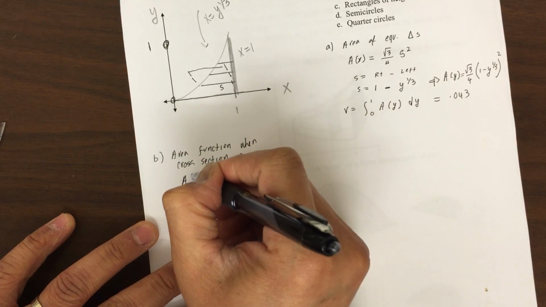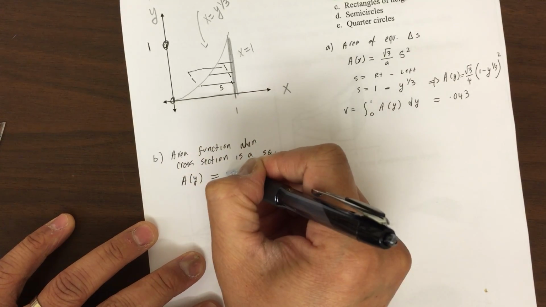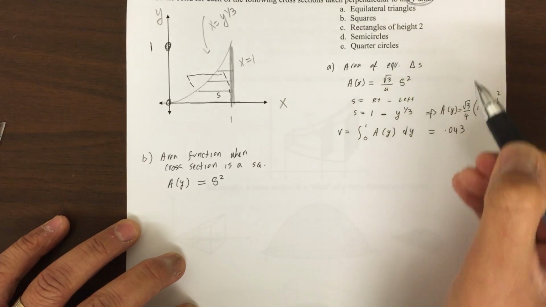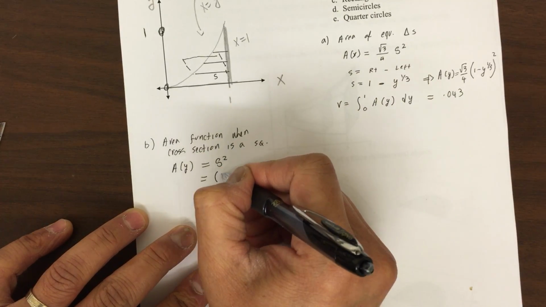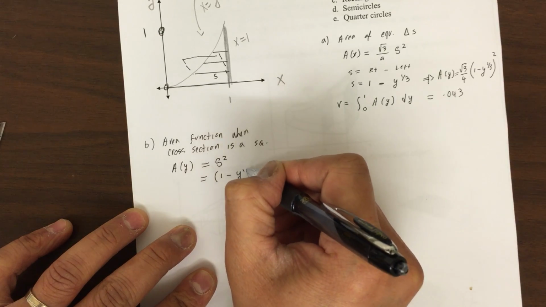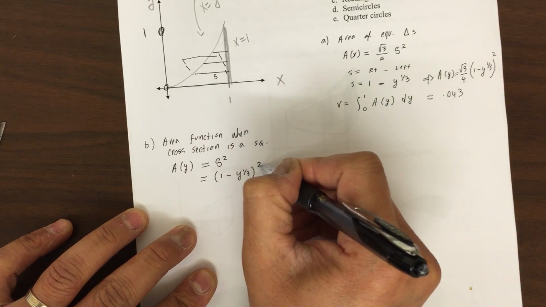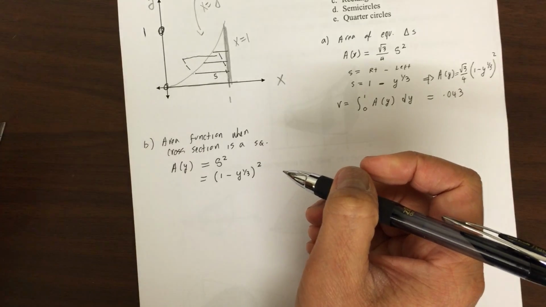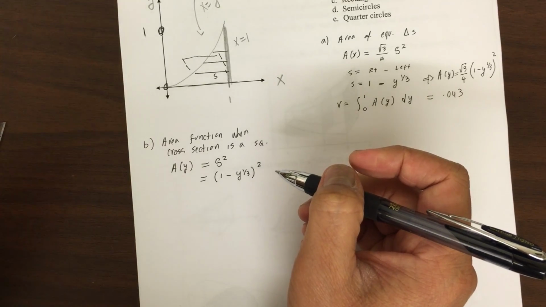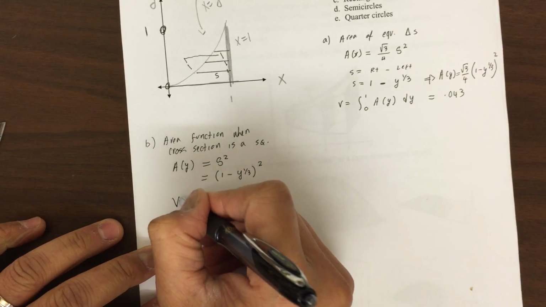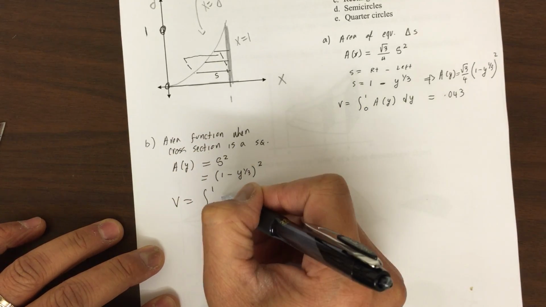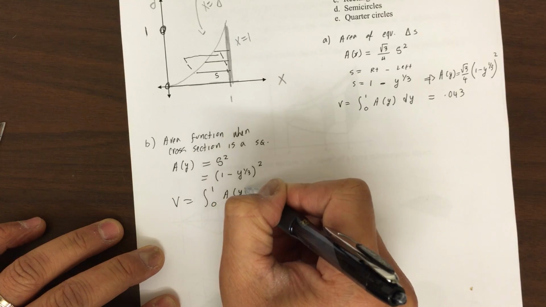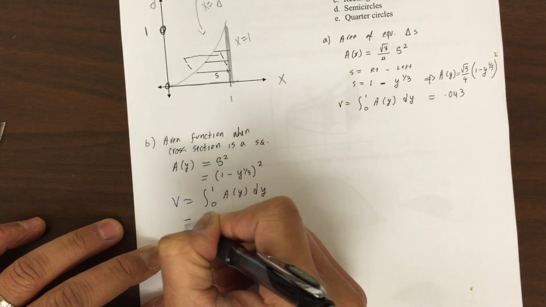Remember, the area of a square is s squared. We know what s is, so we plug that in there. 1 minus y to the 1/3 is s. Square that, and that gives you the area function for a cross section. And then you find the volume by setting up your integration from 0 to 1 of the area function. Okay, so let's see what we get.